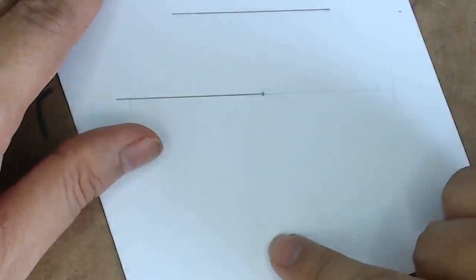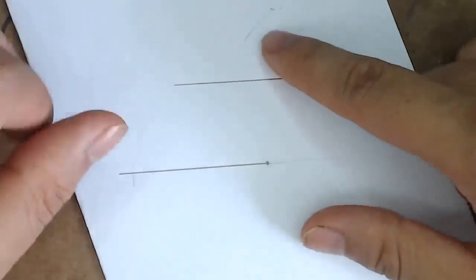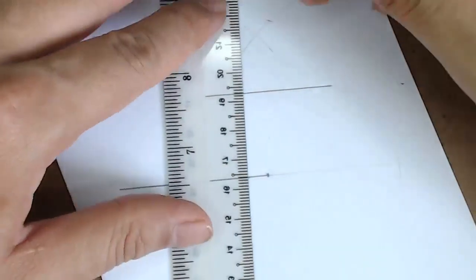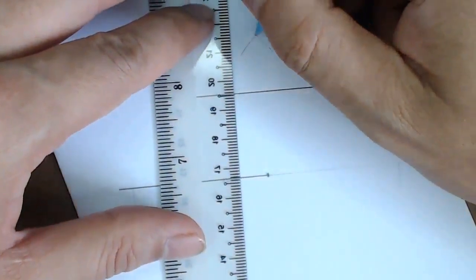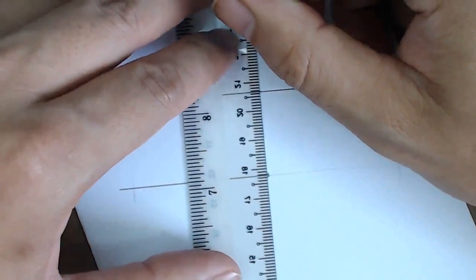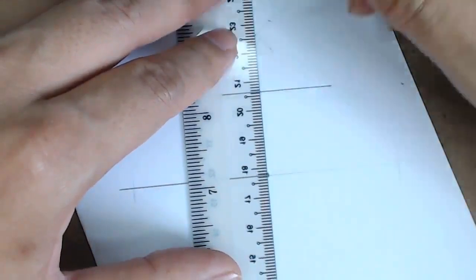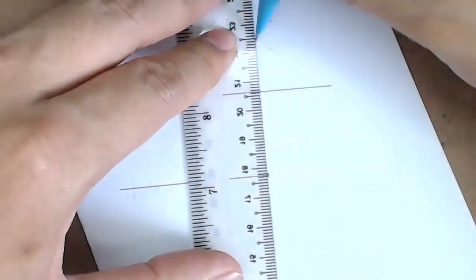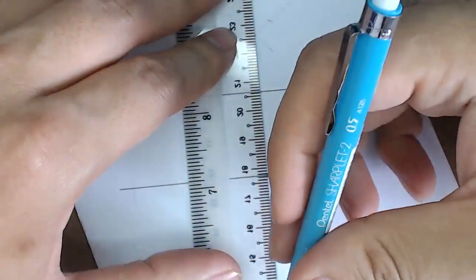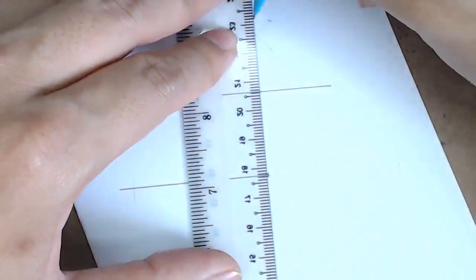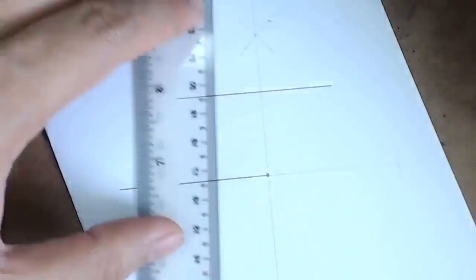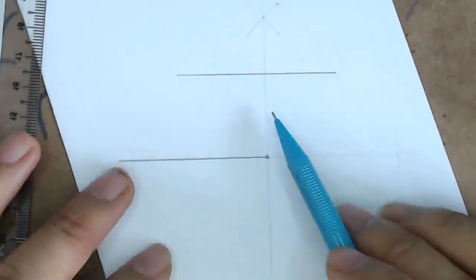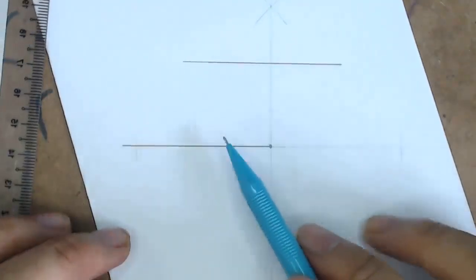So you see now we have two intersection points here, and we connect both up and down. And believe it or not, this line here is perpendicular bisector.